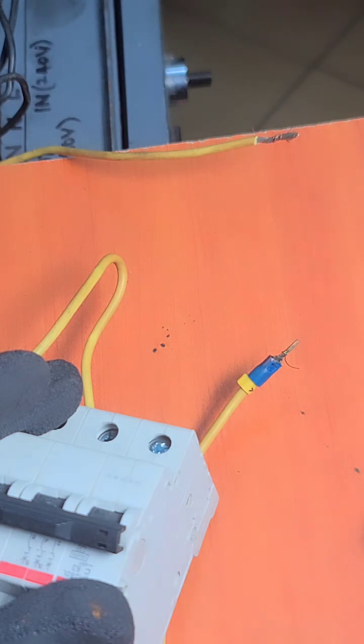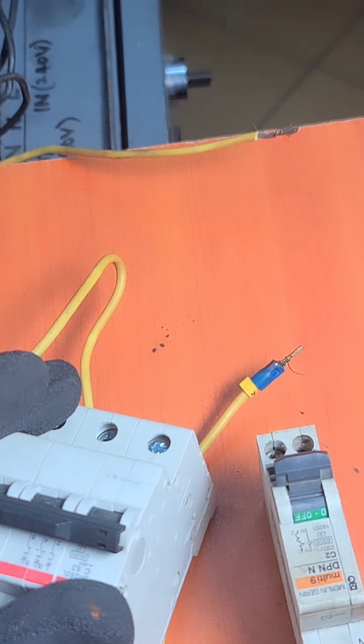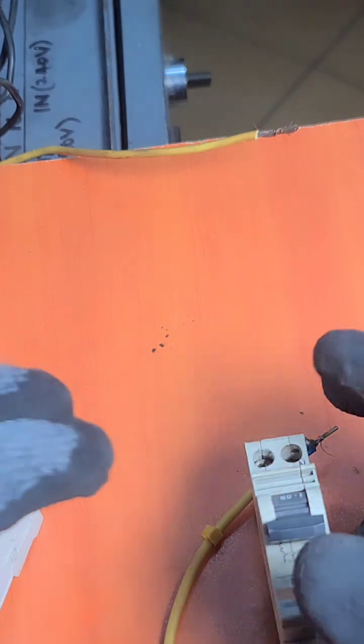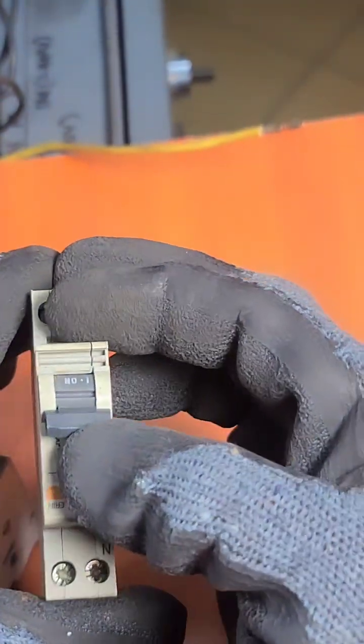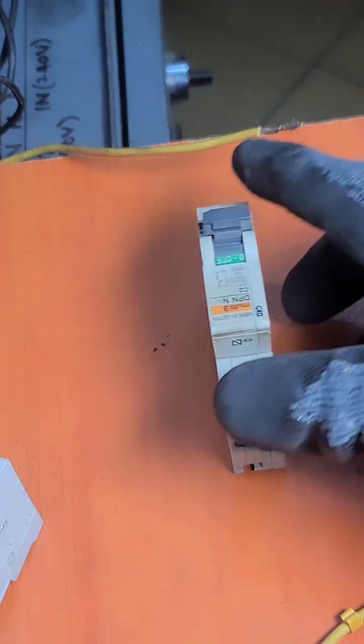But we are going to now demonstrate this with this circuit breaker. But first, we need to switch off the power, so it is safe to work with. So we make sure that this breaker is off, is open, before we now connect the breaker at the same place where the fuse was connected.